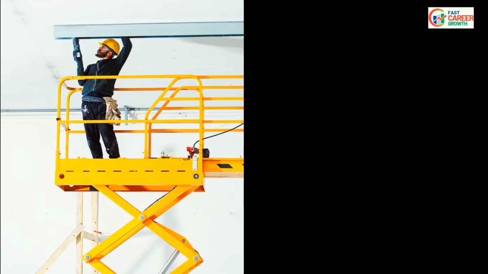Next is Step 8. Autonomous maintenance. Autonomous maintenance is a critical pillar of TPM that focuses on empowering equipment operators to take ownership of the care and maintenance of their equipment. It's about turning our operators into proactive stewards of our machinery.